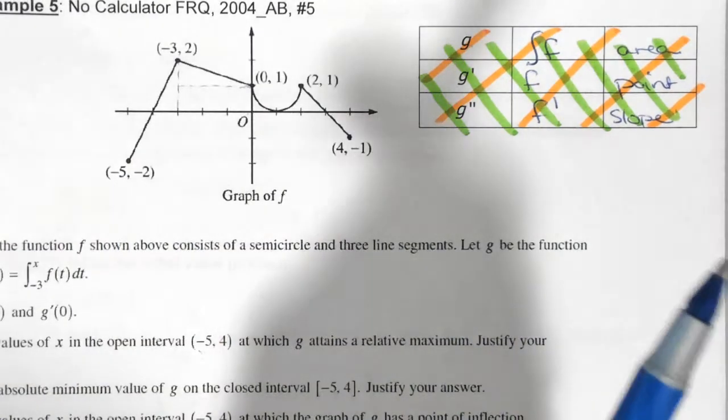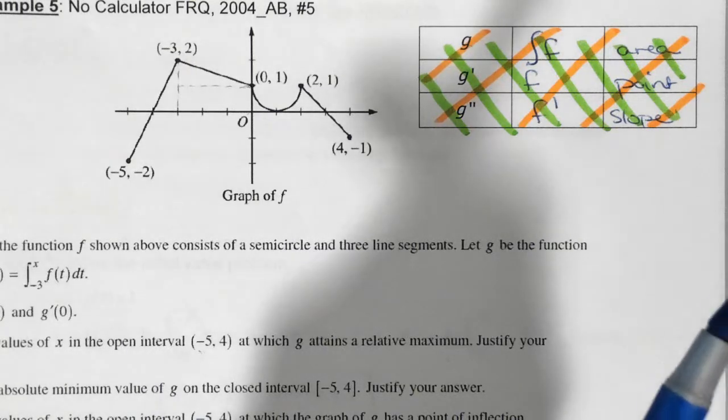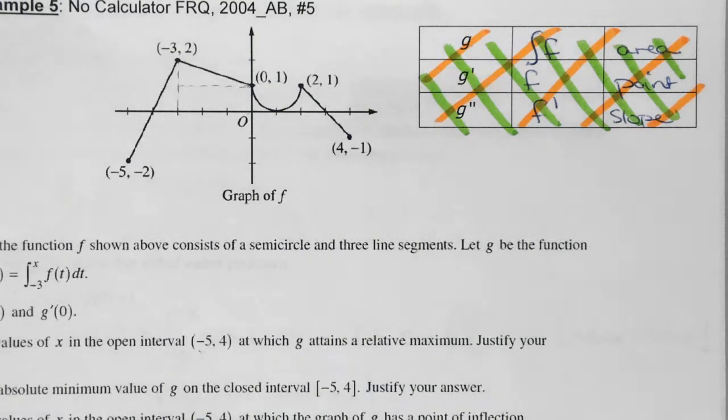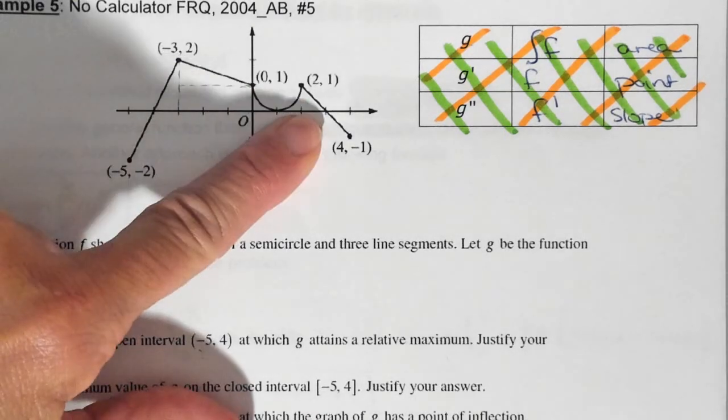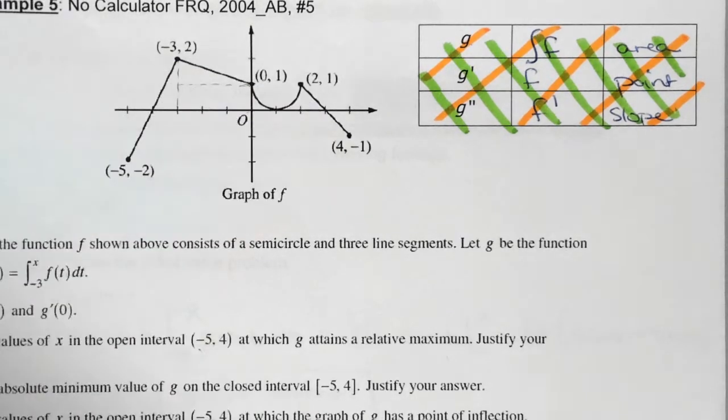So what are we looking for if we're looking for a maximum? Increasing to decreasing. Okay, meaning where the graph goes from above to below. Where does that happen? Anywhere? At x equals 3, right here. That's the only place that happens.